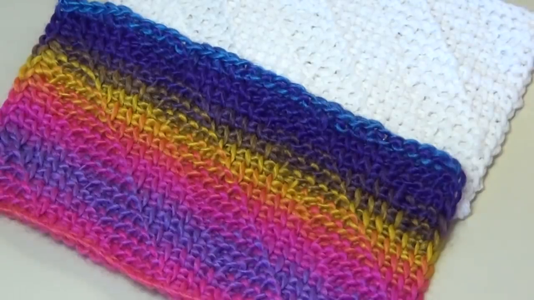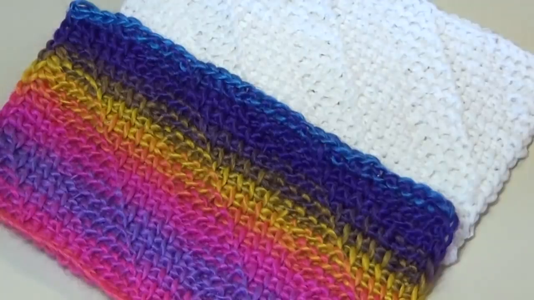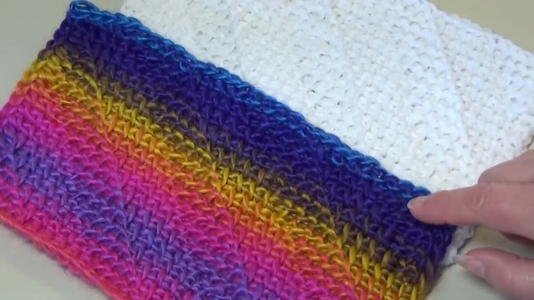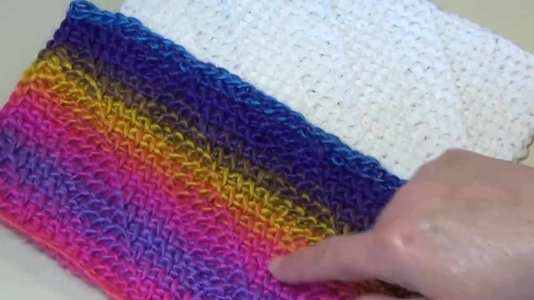So the pattern in this video here, the written pattern for Stitch of the Week, is specifically written for the 5 stitch pattern repeat. So if you get the pattern from my website or you click the link in the description box, it's going to be written exactly for this pattern here. You will have to make adjustments if you change your stitch width.